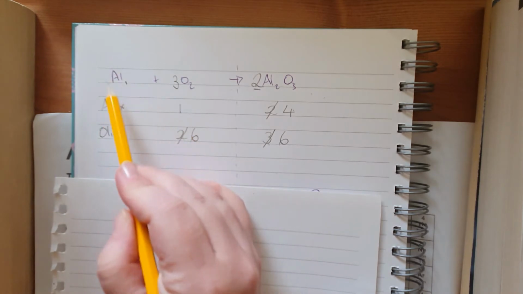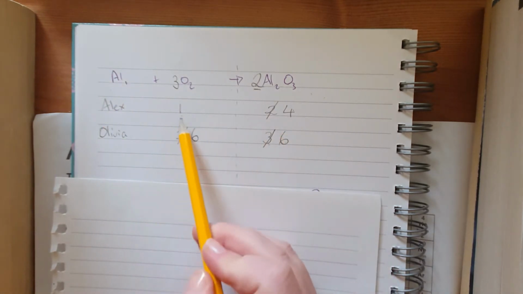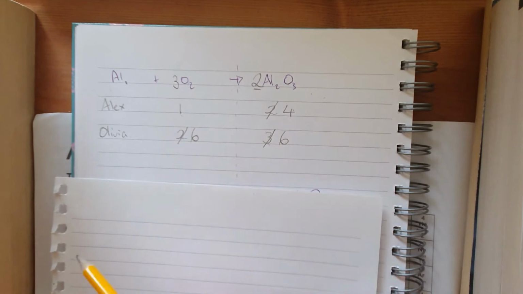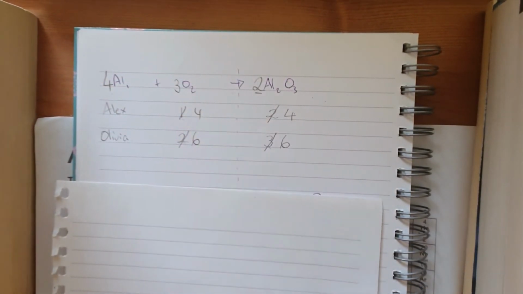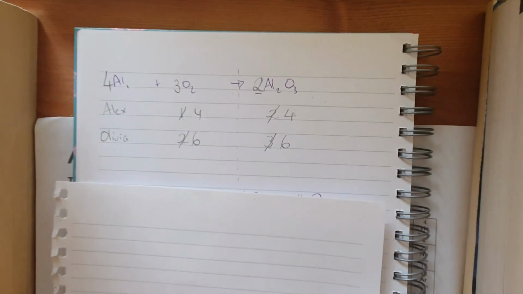Now I need to do something with these Alexes. I need to make 1 equal 4. What can I multiply 1 by to make it equal 4? And that's it. That's how we balance equations.